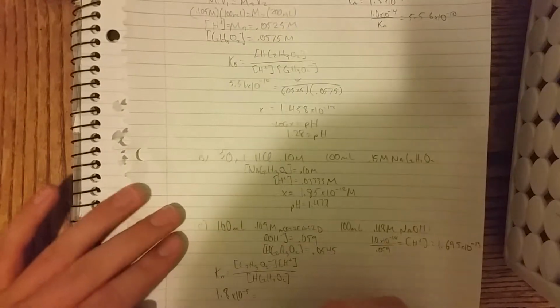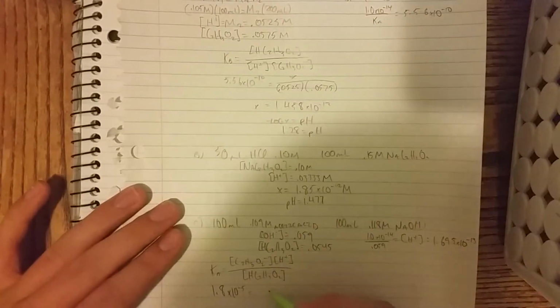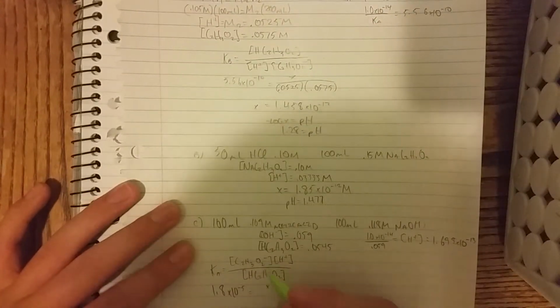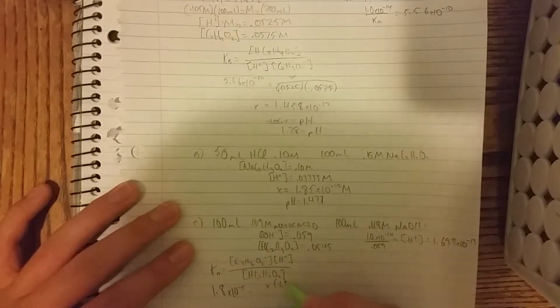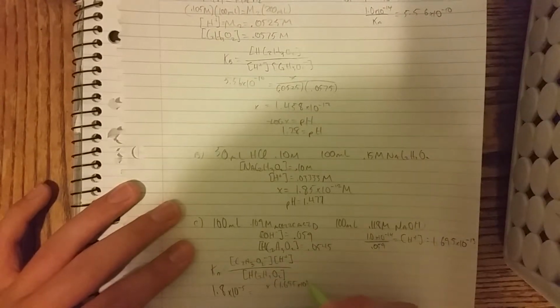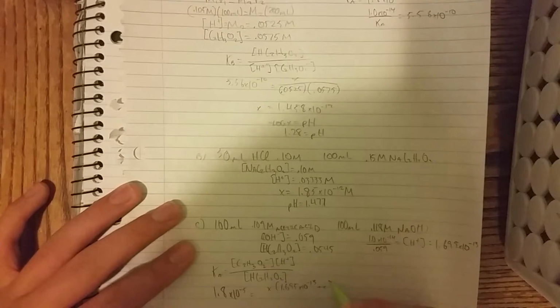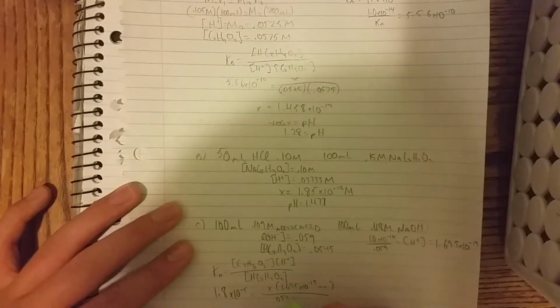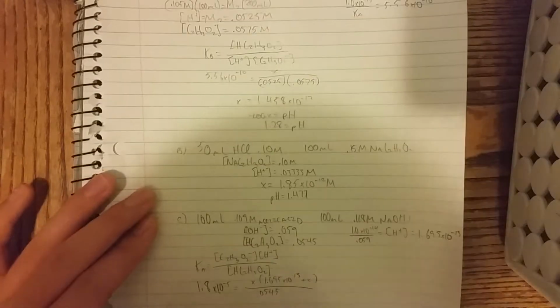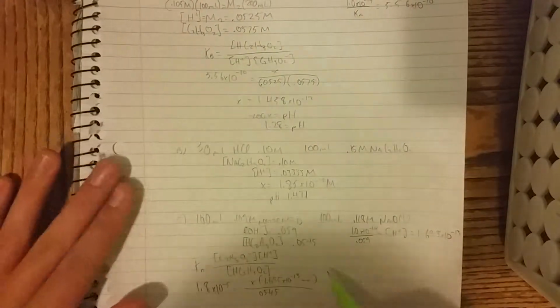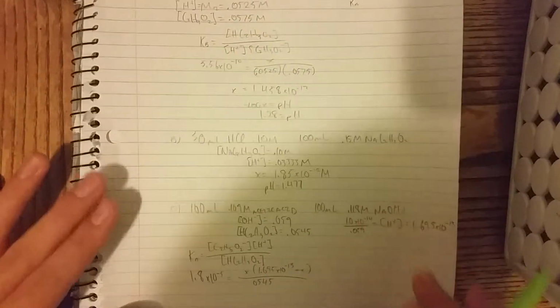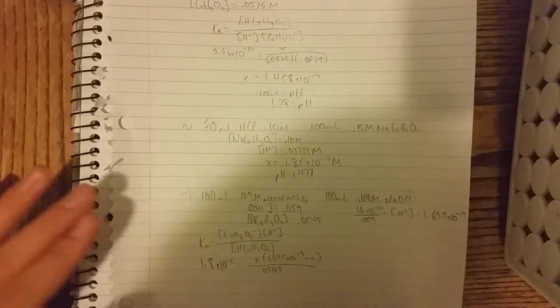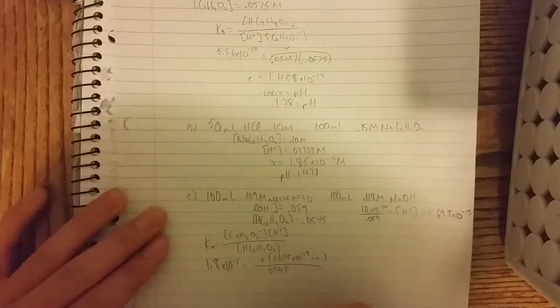So your Ka, which is 1.8 times 10 to the negative 5th, is going to equal X times 1.695 times 10 to the negative 13th plus X. Remember I said we're going to have to add an X term, over 0.0545. You should actually write out your units. I'm kind of lazy, so I don't, but if you're on a test, you should really write them. It keeps you from making a lot of mistakes.